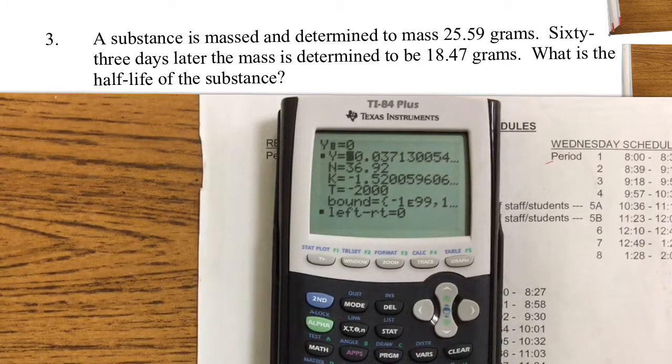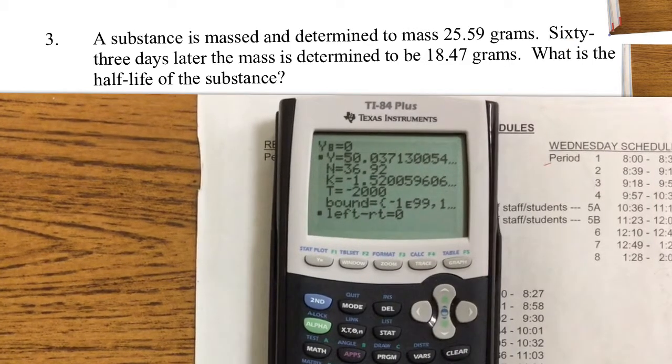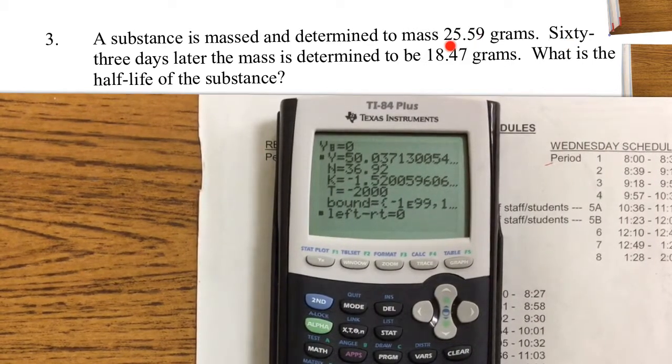Okay, so number 3 here. A substance is massed and determined to mass 25.59 grams. 63 days later, the mass is determined to be 18.47 grams. What is the half-life of the substance? Here's a change. We don't know the half-life, so we can't put 2 and 1 in and claim that we do. Instead, what we're going to do is realize that it says today you have 25.59.